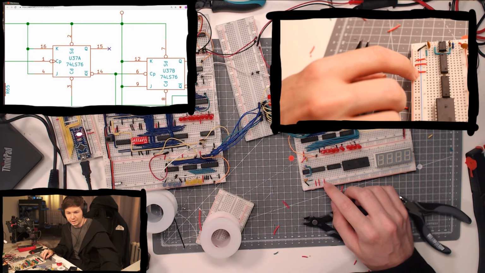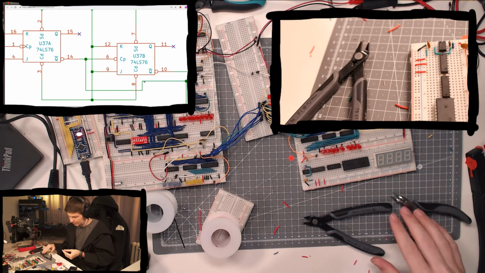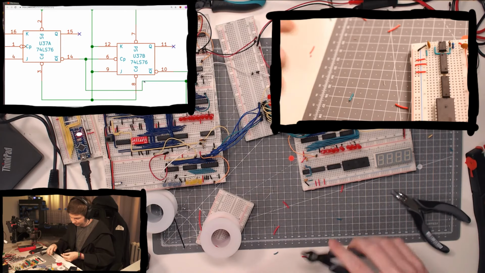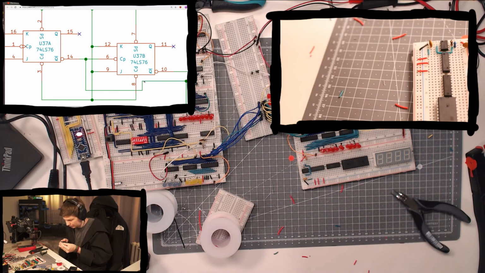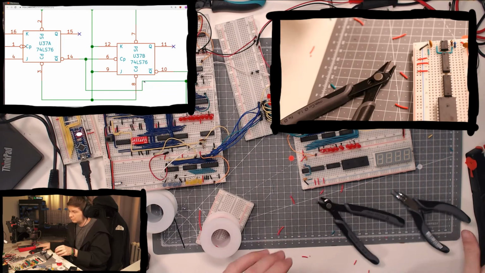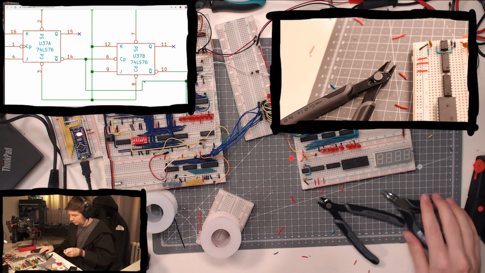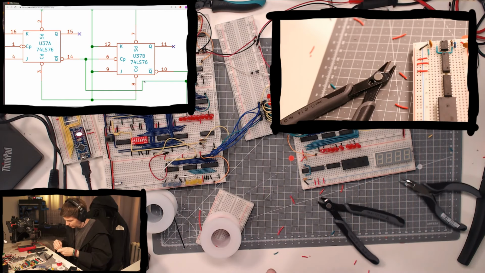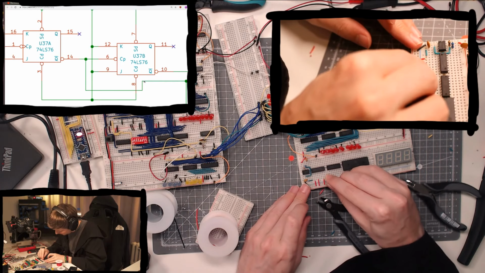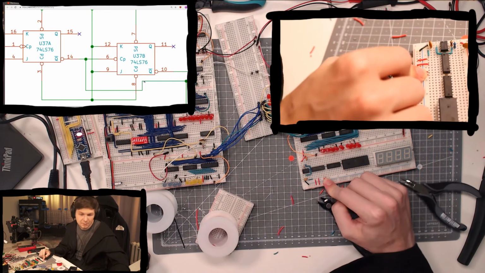Seven. Okay, and then 8 is also connected to VCC, all right. Okay, so 8 is now in there.